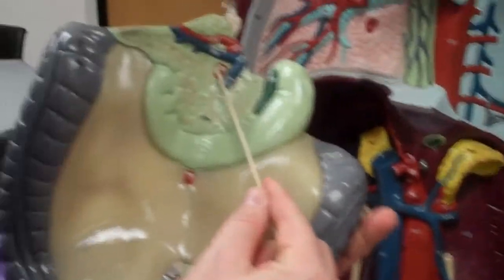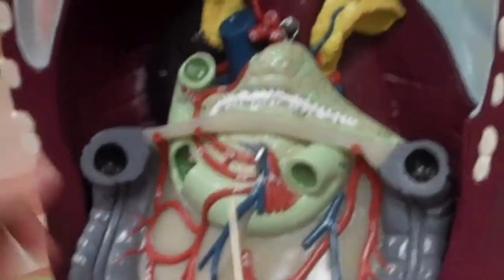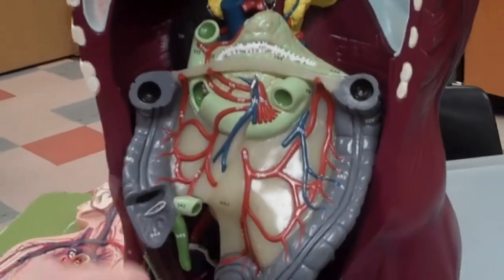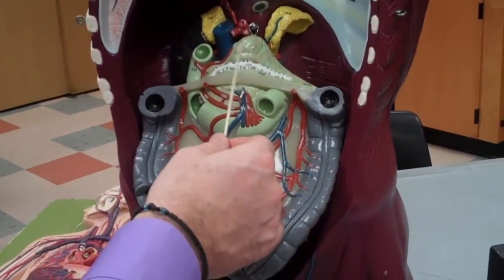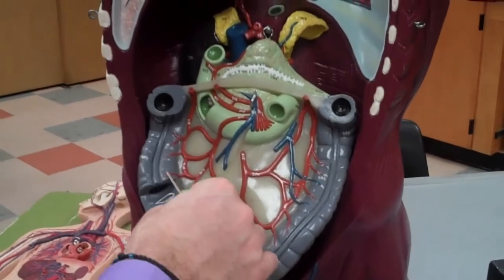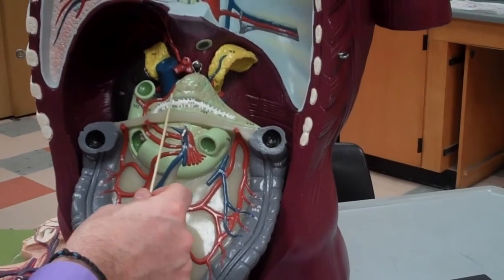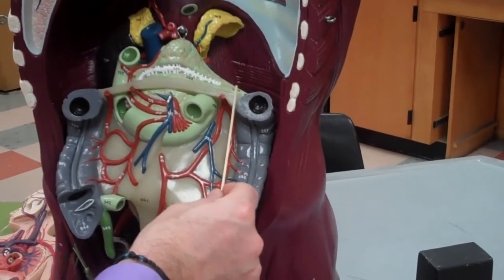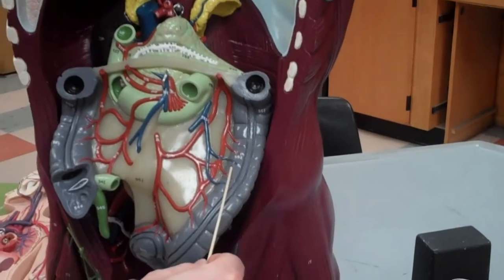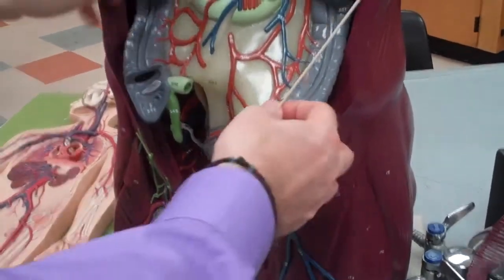You can also see it in the back, superior mesenteric and inferior mesenteric. That group is going to supply your small intestines and large intestines. The superior mesenteric will get your ascending colon and half of the transverse colon, and then the inferior mesenteric will get the rest of the transverse colon, the descending colon, sigmoid colon, rectum, and anus.